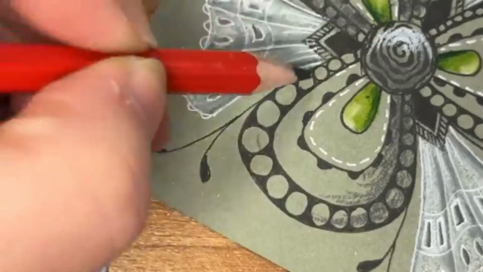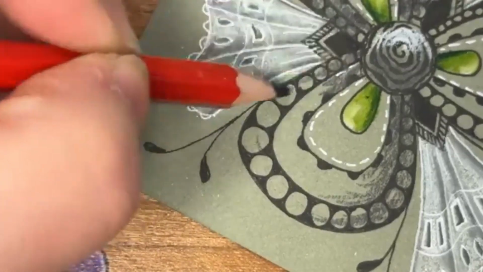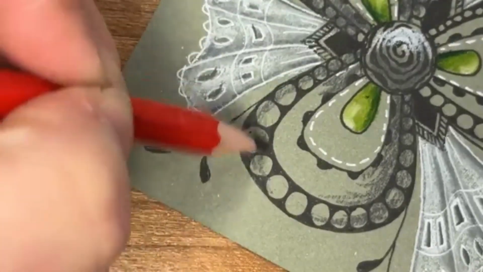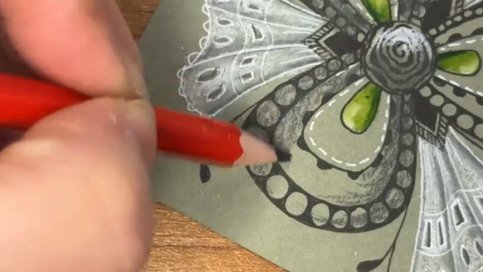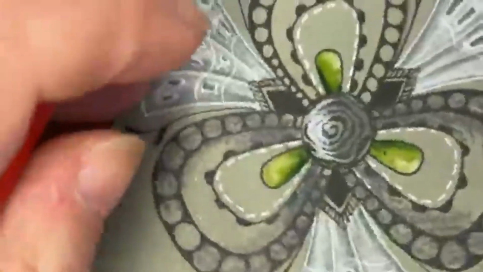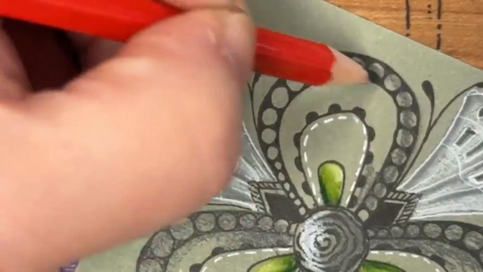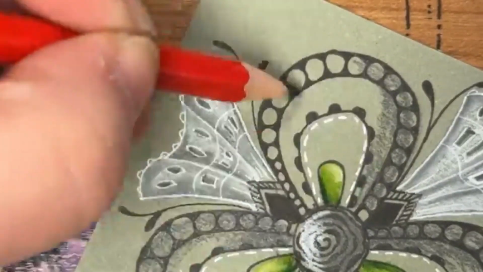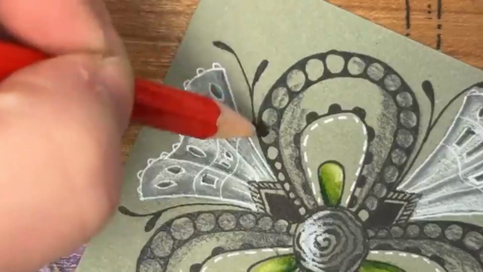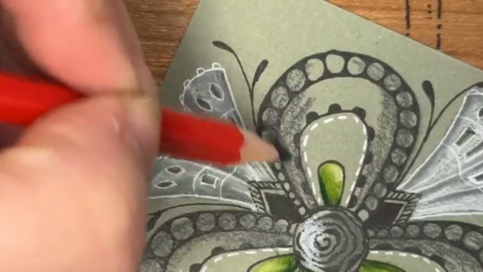Again though, if you wanted to, you could colour those in. It depends what you want to do with it. You might want to do it and try it, or see how it goes. I'm going to stick with the monochrome in this section, like so.